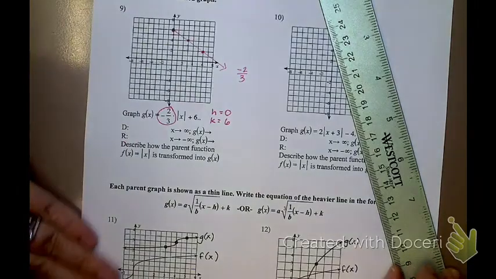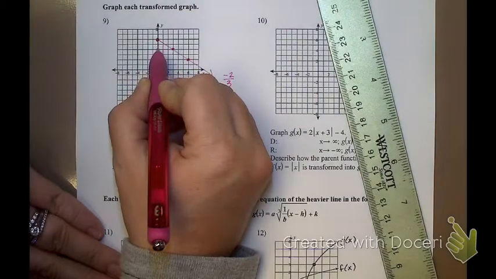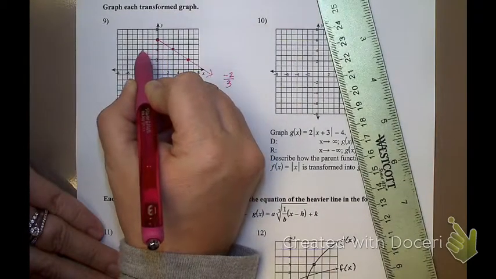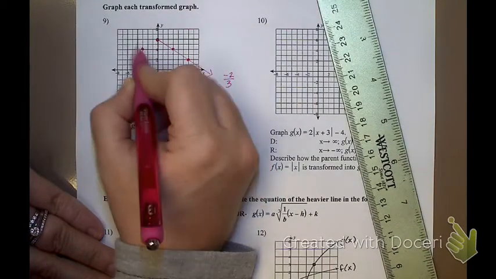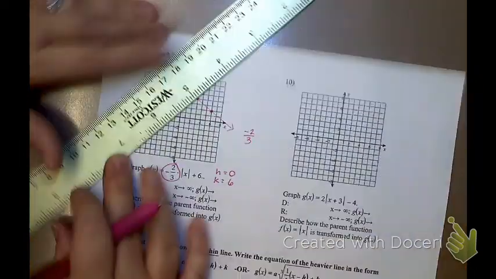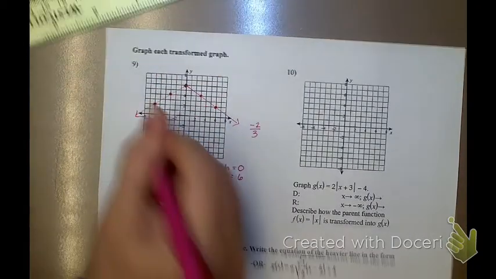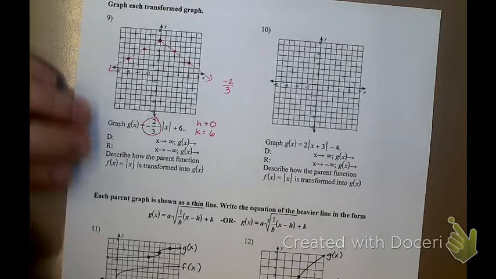Now, how do I find the other side of my graph? I go back to the vertex, and I still go down. I'm just going to do the mirror image, which means I'm going to go to the left 3 instead. So down 2 and left 3. These graphs should be super fast. So there's my absolute value.